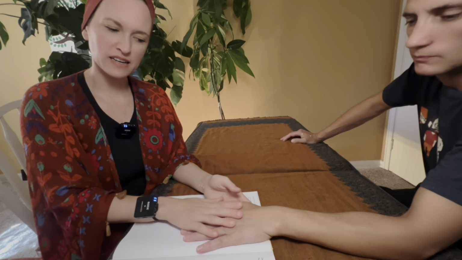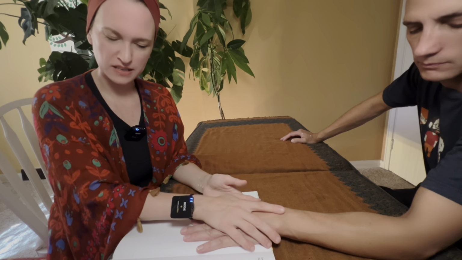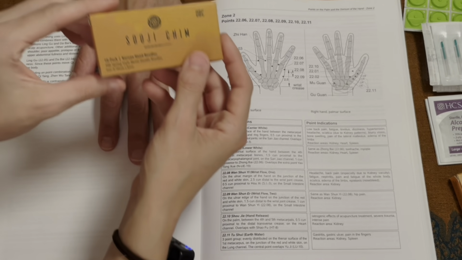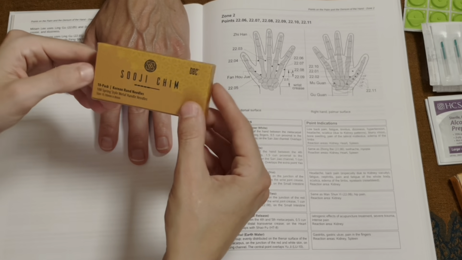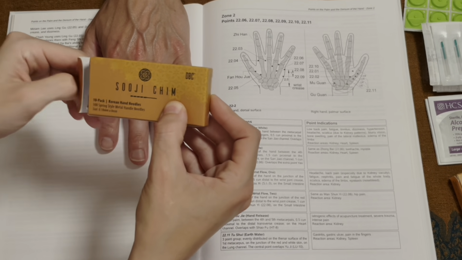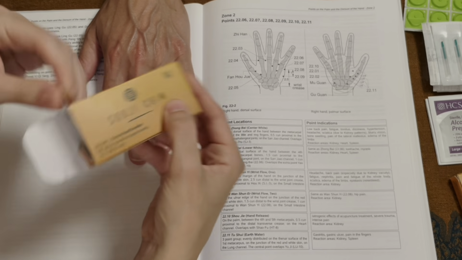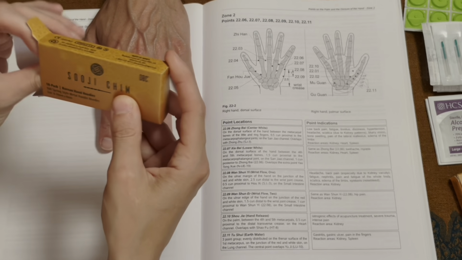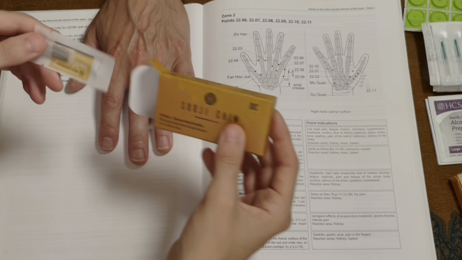For the next set of points, we're going to use the opposite hand, and we're going to use the Sujicim needles. These needles are super teeny tiny little hand needles. They are meant for hand acupuncture, and they come in little packs of 10.